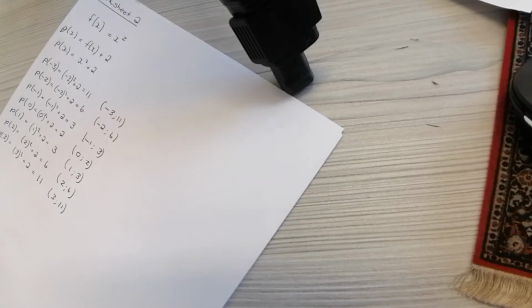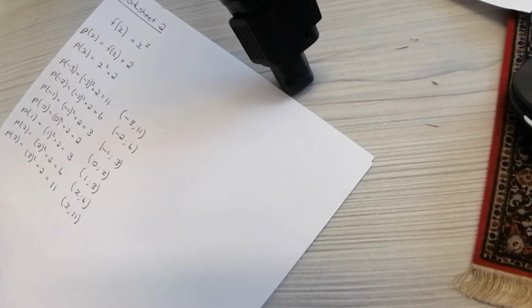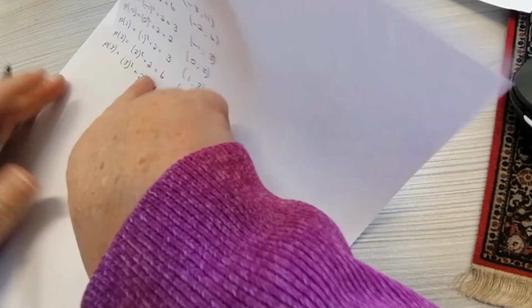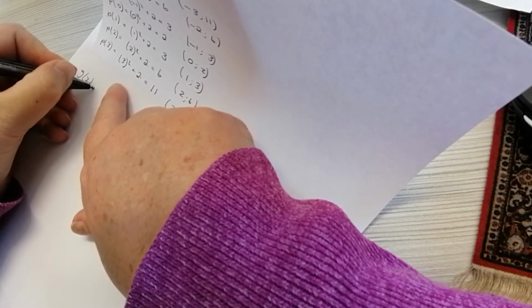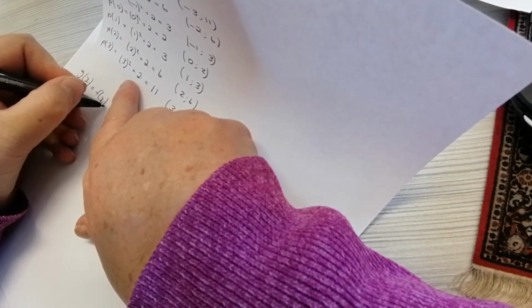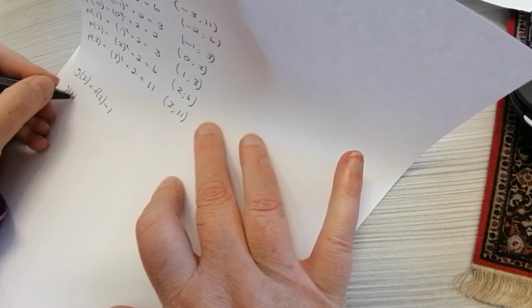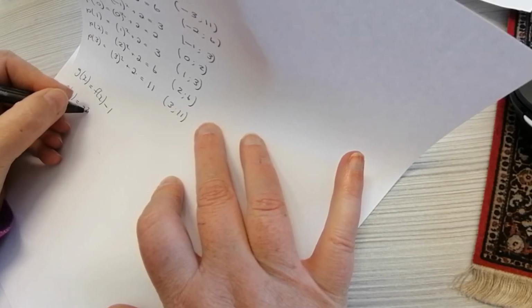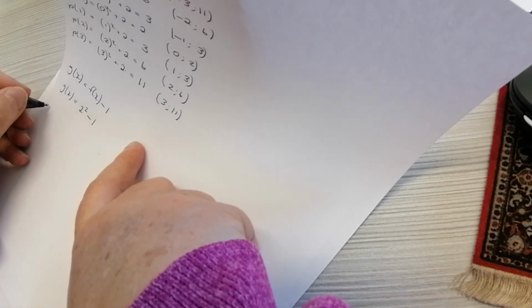Now let's go and do g(x). I just need to make some space here for myself. g(x), they say, is equal to f(x) minus 1. So in other words, g(x) is equal to x squared minus 1. And we're going to do the same.